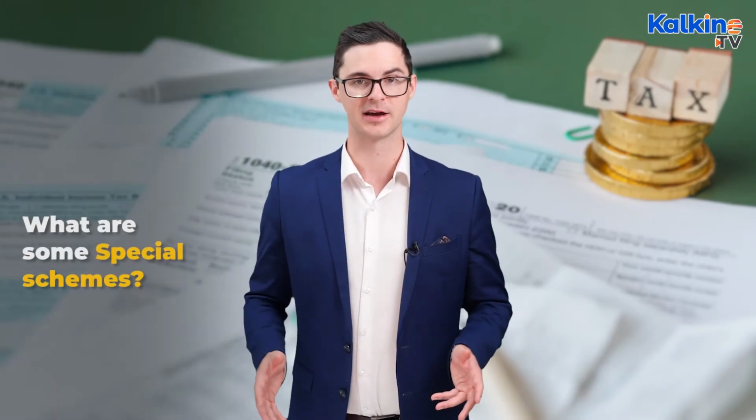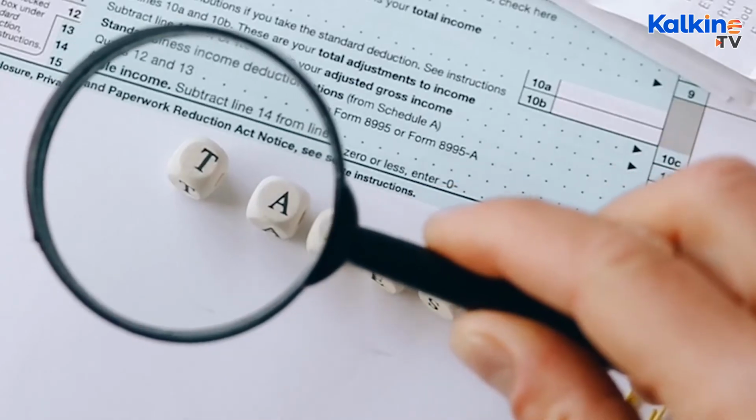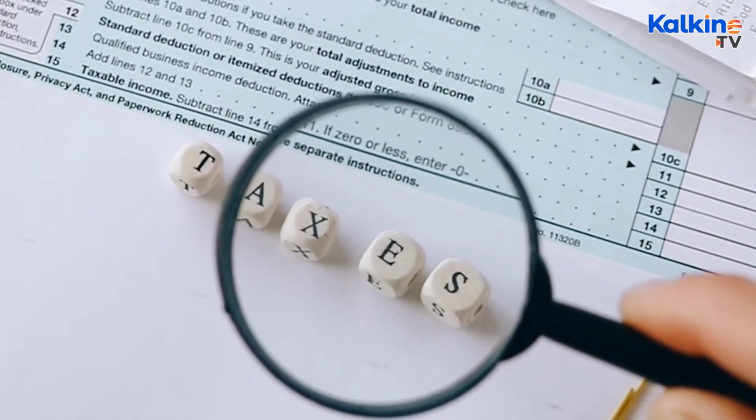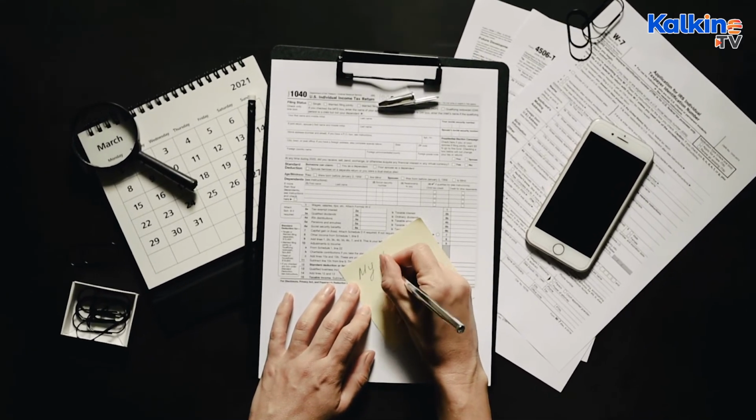What are some special schemes? Taxpayers can claim tax deductions in two ways: standard deduction and itemized deduction. Standard deductions for 2021 are $12,550 for a single taxpayer and those married filing separately, $18,800 for the head of the house, and $25,100 for married couples filing jointly.